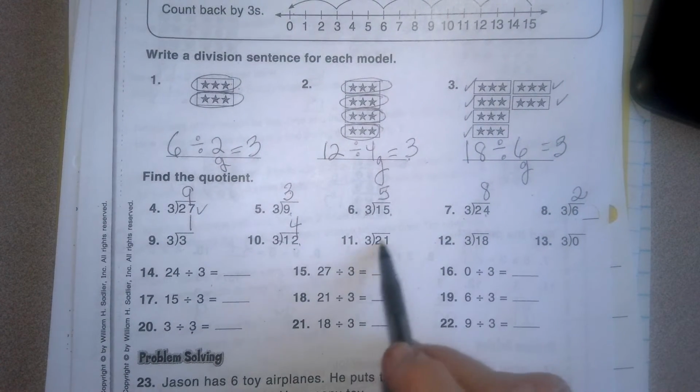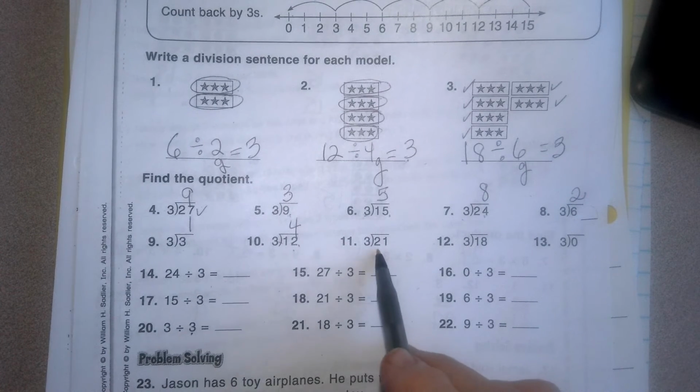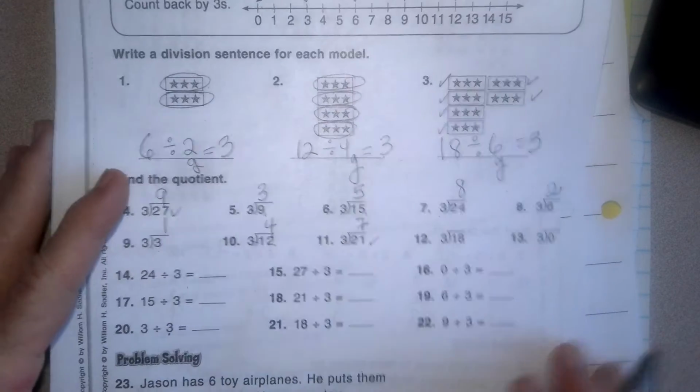Oh, I think you all know this number. 7. It's the 7, because there's 7, 8, and 9. Always start with the 2. So it's going to be 7 in that group. 7 times 3 is 21.